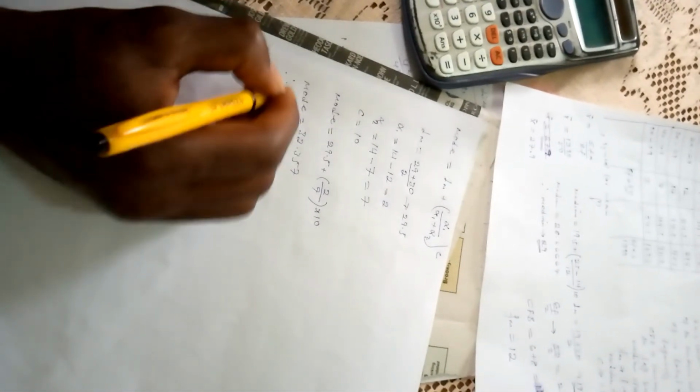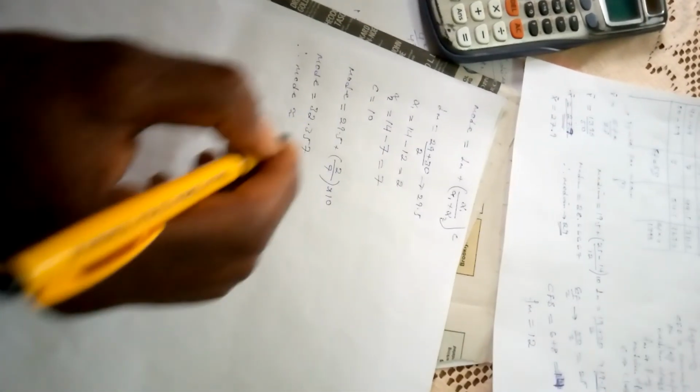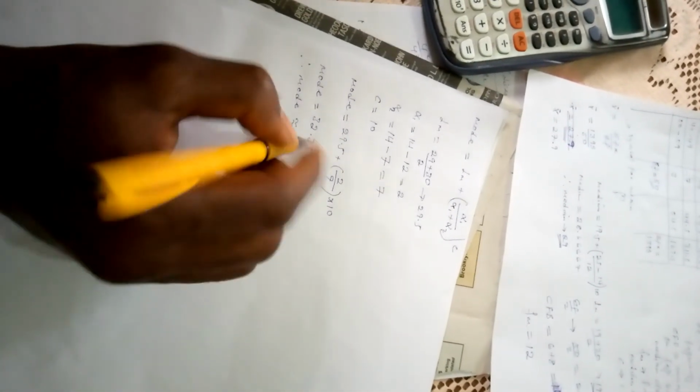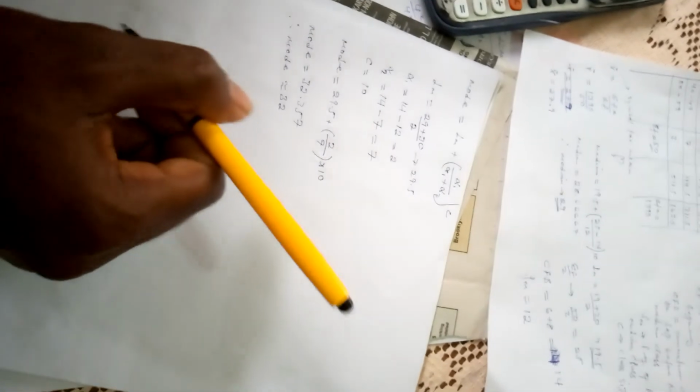So therefore the mode to the nearest whole number is just 32. So therefore, the modal class is 32.